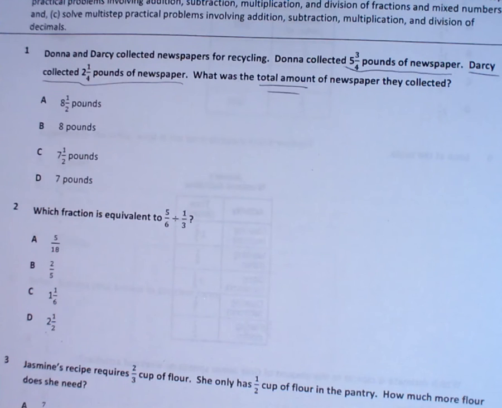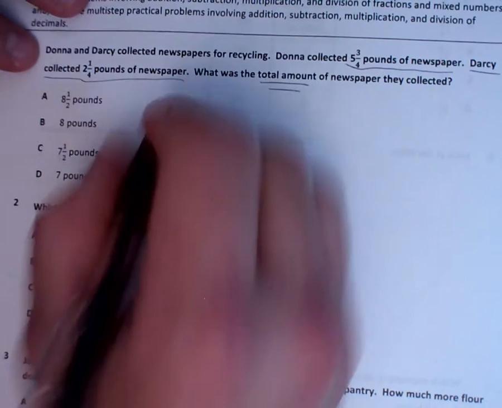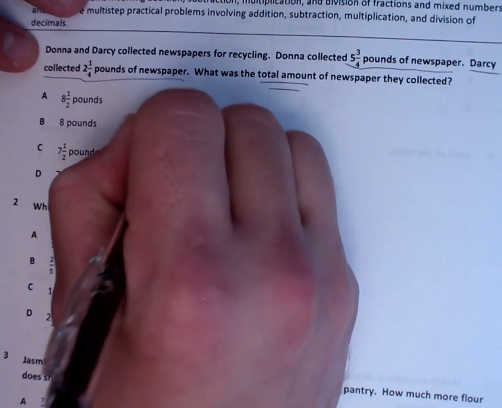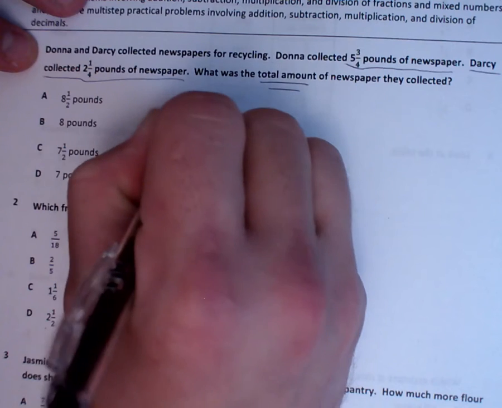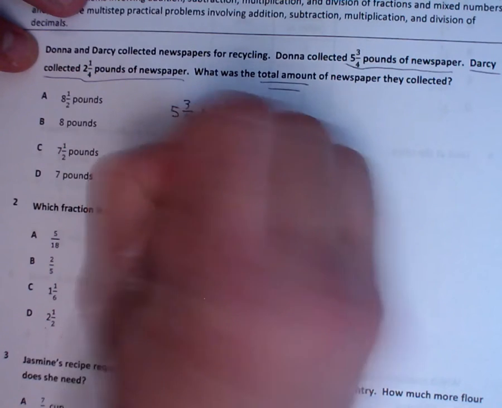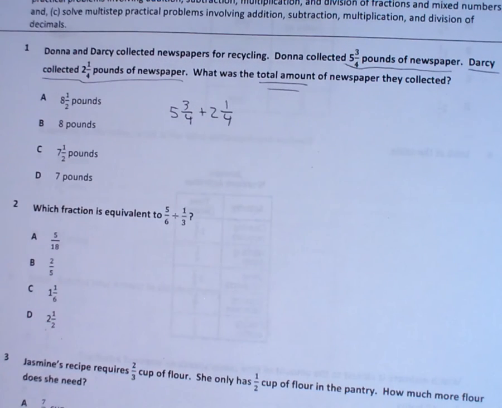But if you look at it, if two people collected a certain amount of an object, and then it wants to know how much is that all together, that's adding. So we will be adding these. You take the two numbers, 5 3/4 plus 2 1/4. As soon as you do that, you'll notice that you already have your like denominators.